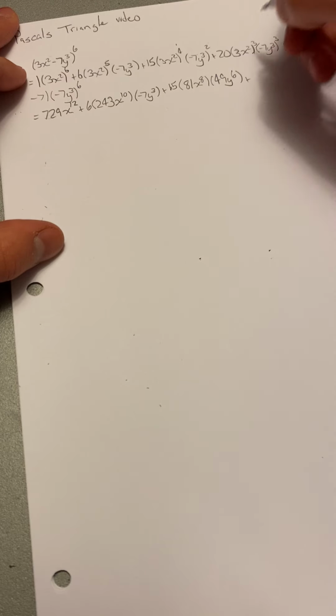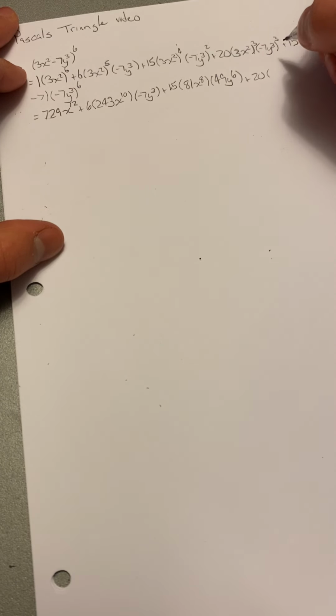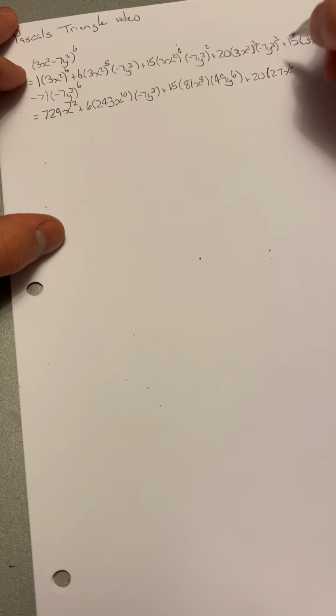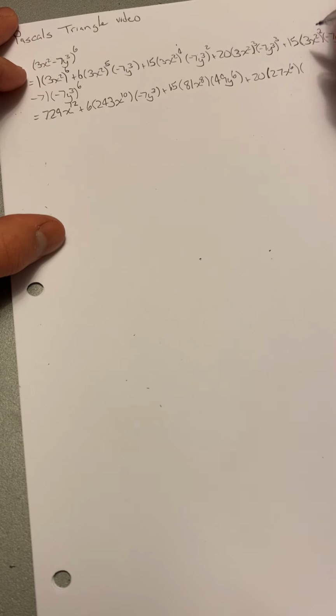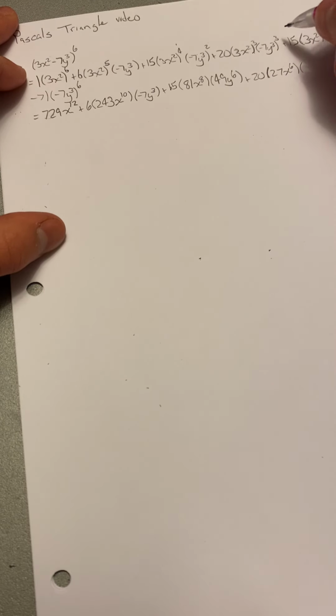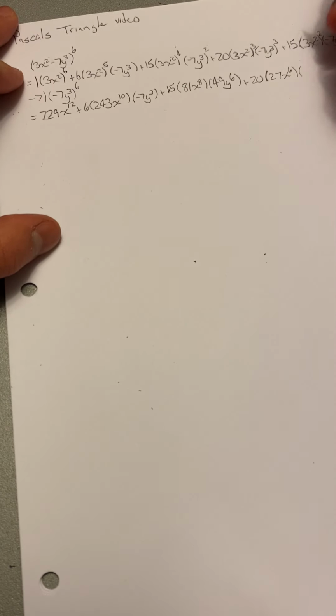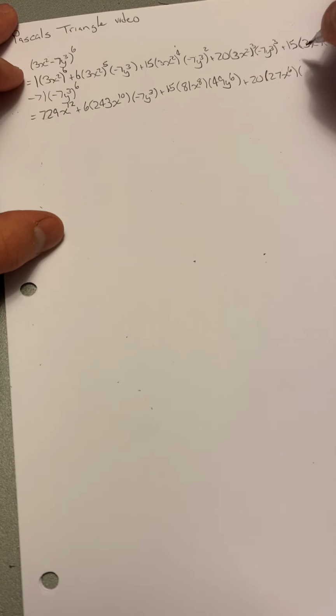Plus 20, 3 to the 3 is 27. 27x to the 6 times, since it's an odd number, it is going to be negative.